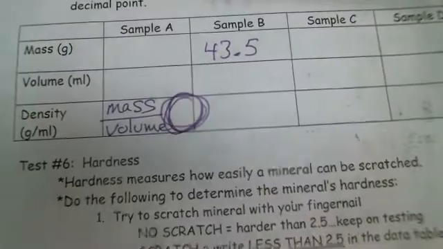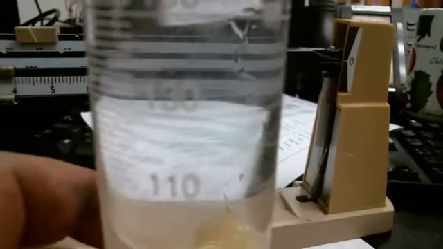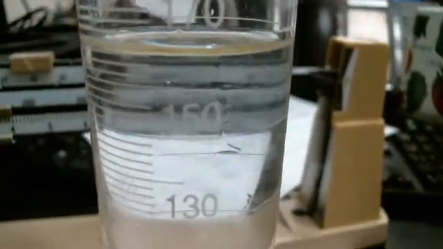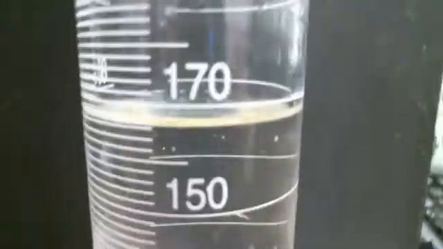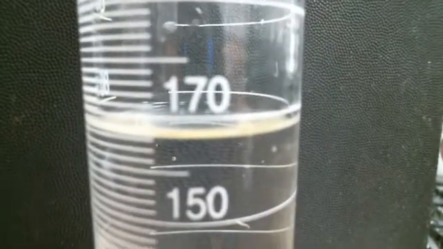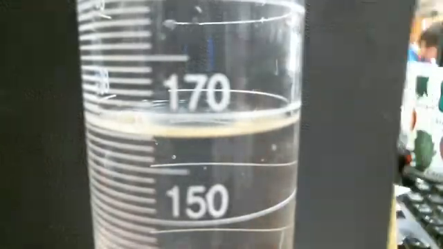The volume. Get a graduated cylinder out again. And we can read that that is going to be an initial height of 166. So I'm going to make a little note of that, 166, and I'm going to slide the mineral in.